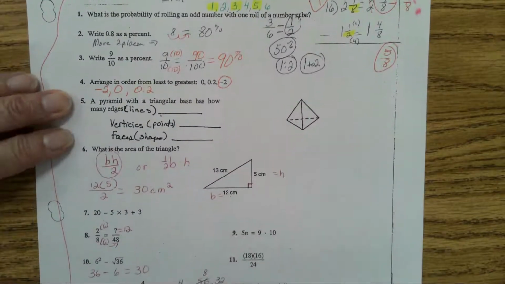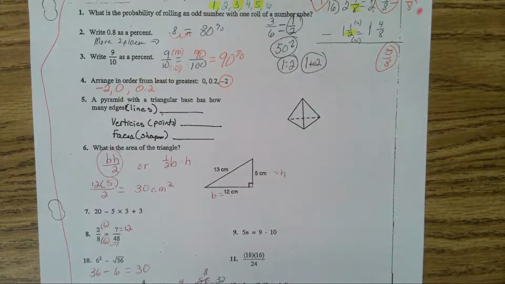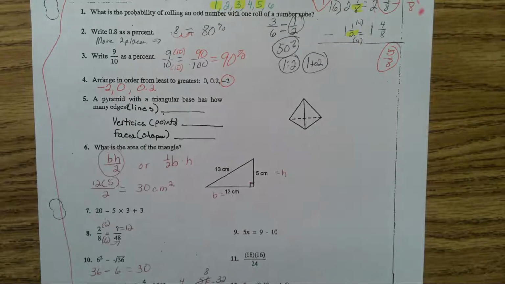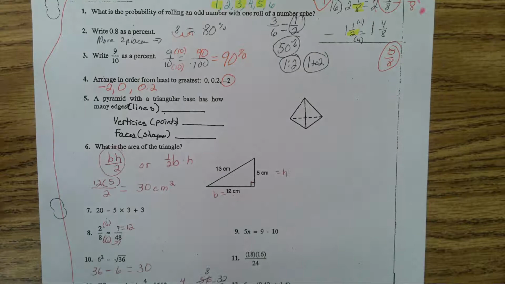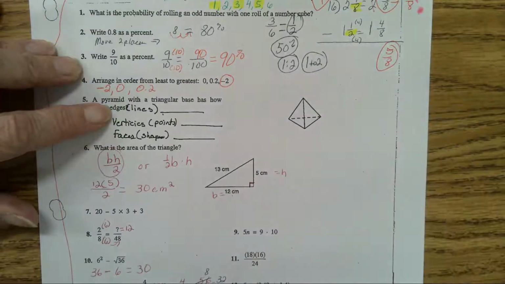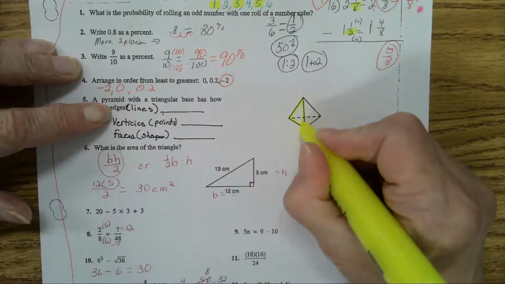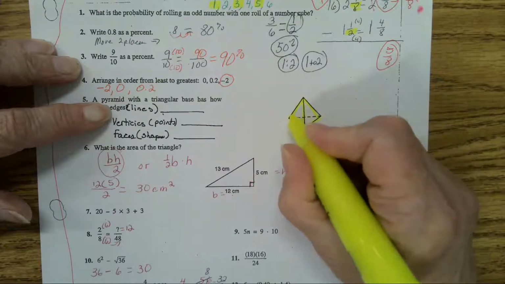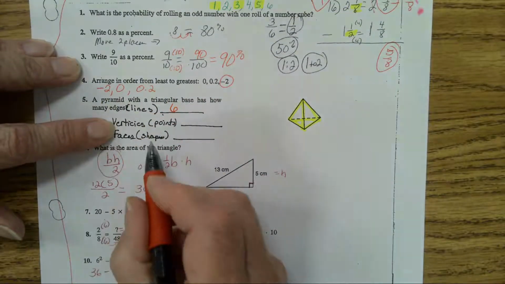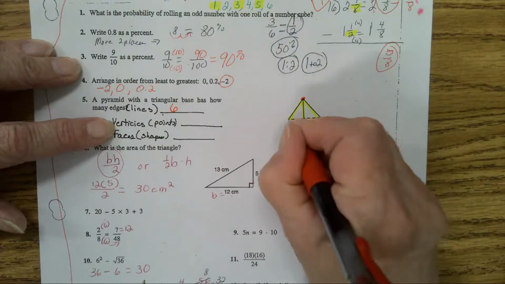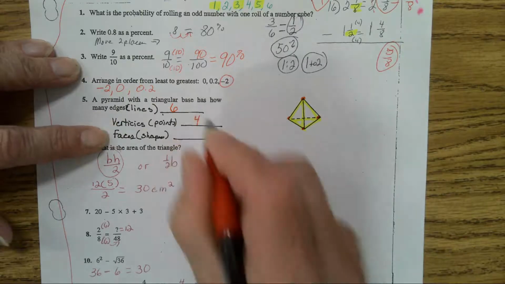Now, we've not talked a lot about this, but these are things that could be on an achievement test. Okay, it says, edges. A pyramid with a triangular base has how many edges? Edges are lines. So how many lines are in this shape? 1, 2, 3, 4, 5, and the dotted one makes 6. That is correct. There are 6 edges.